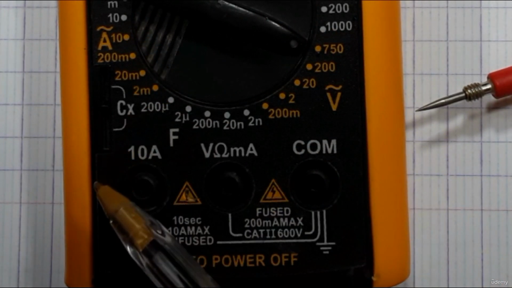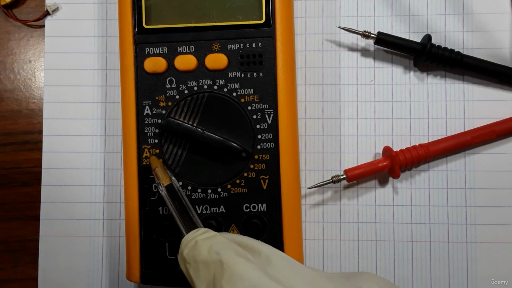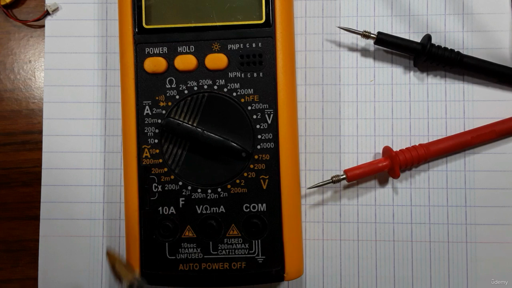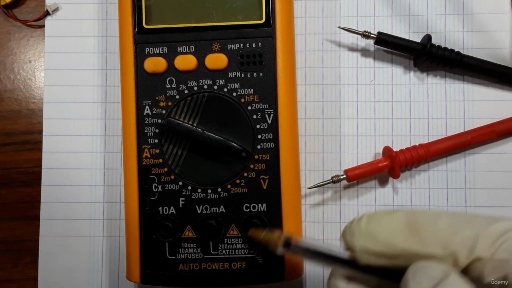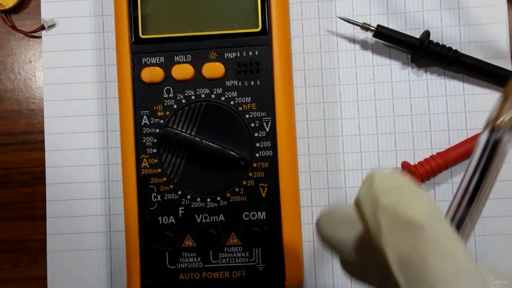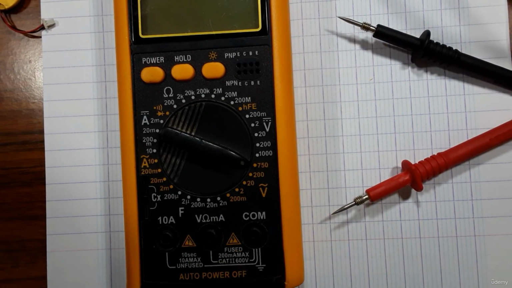And I advise you always to use the greater, the big value, 10 amps, in order to avoid damaging your multimeter or blowing the fuse if you use this jack.